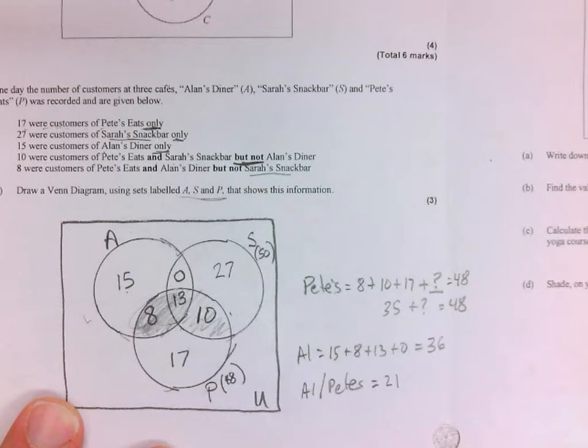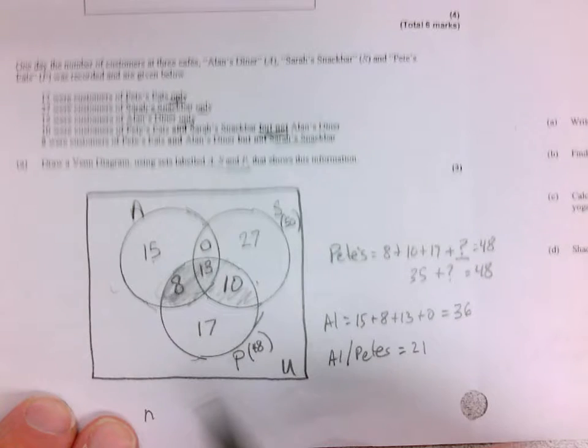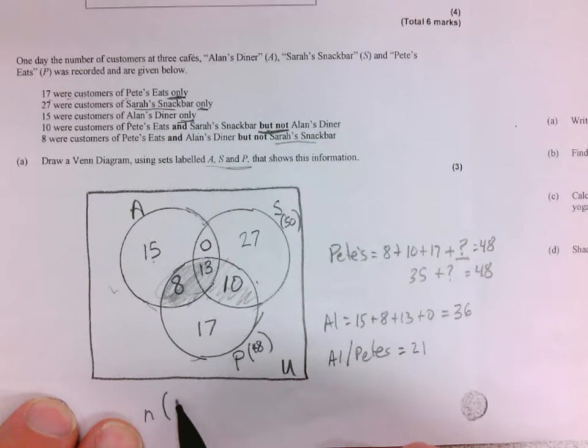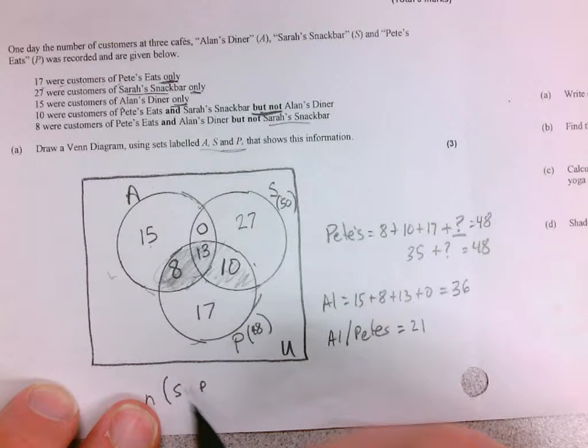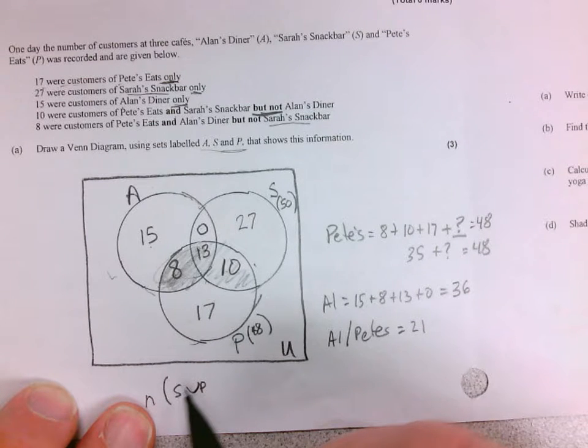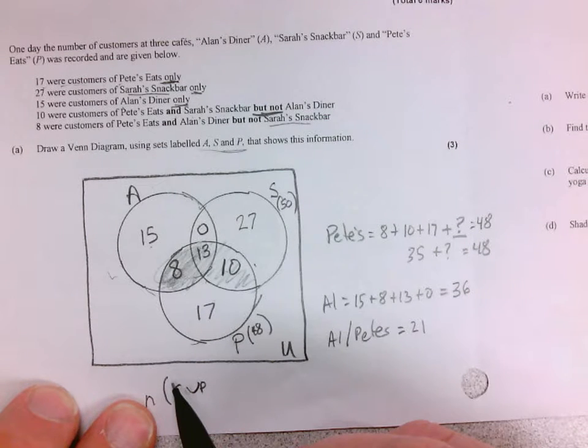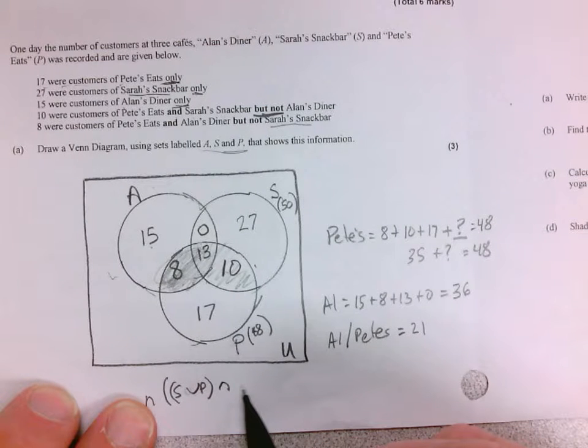Then the last thing is find the number in S union P intersected with A complement. Okay, so I'm going to do this to show you a little shading.